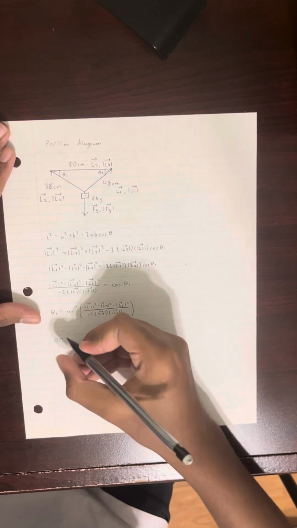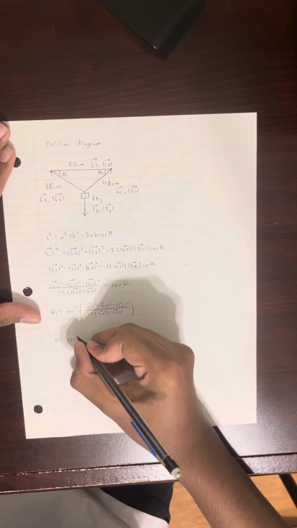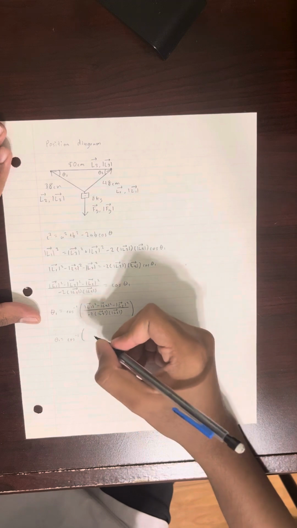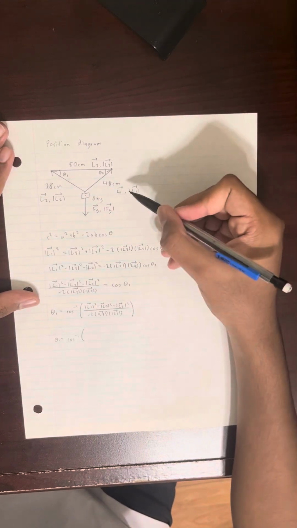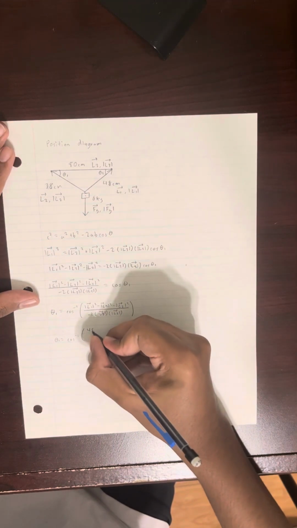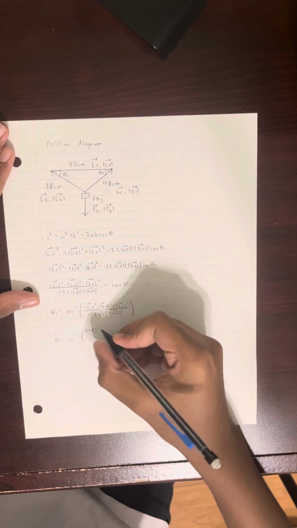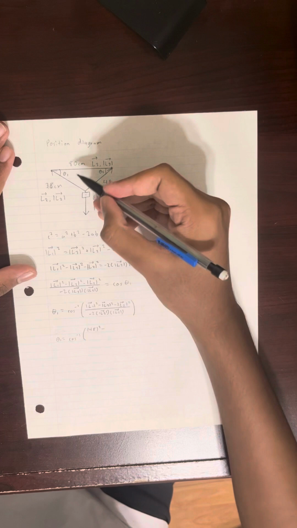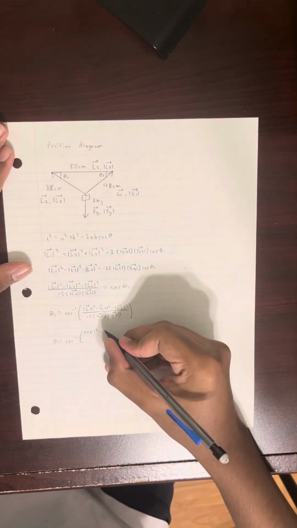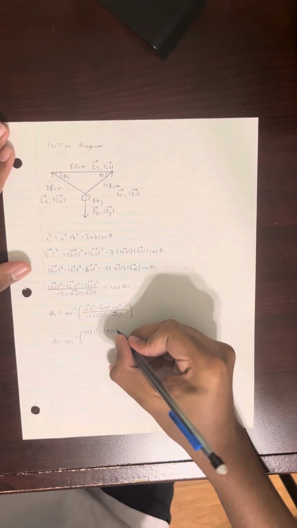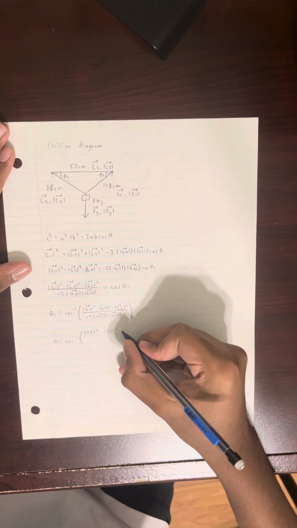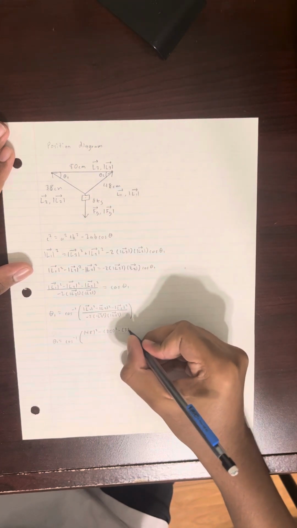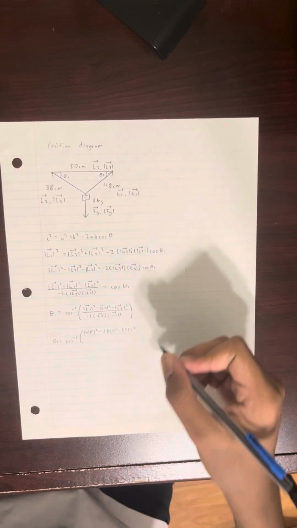Theta 1 is equal to cos inverse 1. So L1 is 48 to the power of 2 minus L3, which is 80 to the power of 2, and minus L2, which is 38, and to the power of 2.